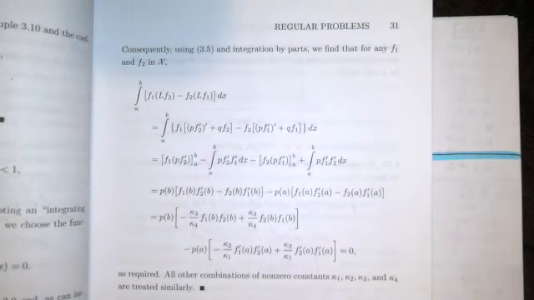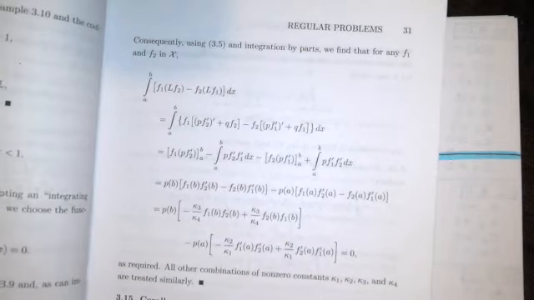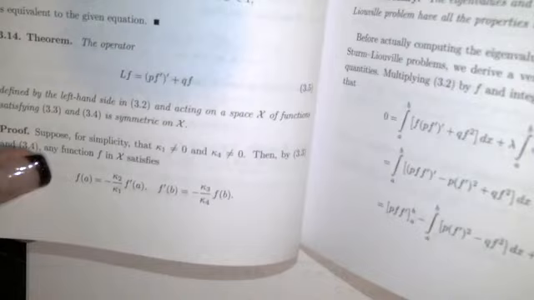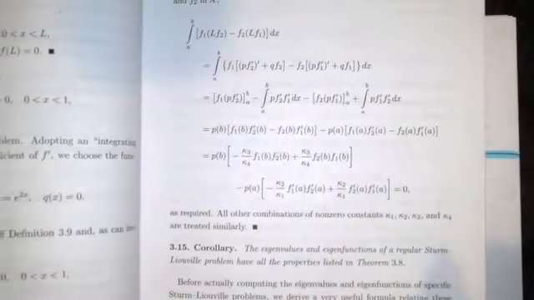And then after doing the integration by parts and substituting the boundary conditions, the facts about f of a and f prime of b that come from choosing kappa 1 and kappa 4 to be non-zero, after substituting all of that, you're going to get 0.